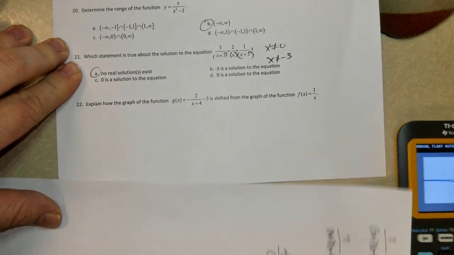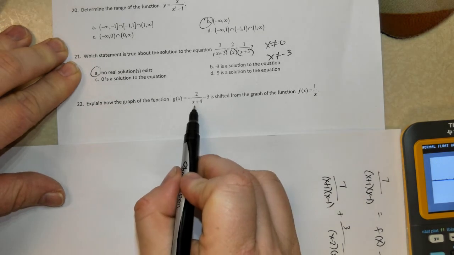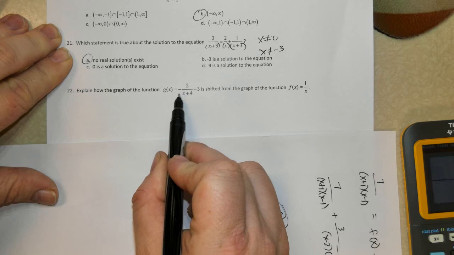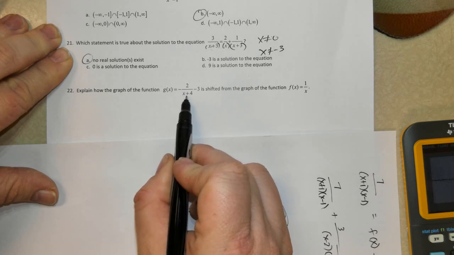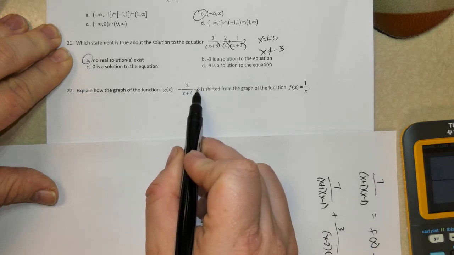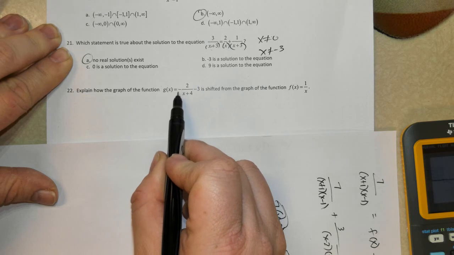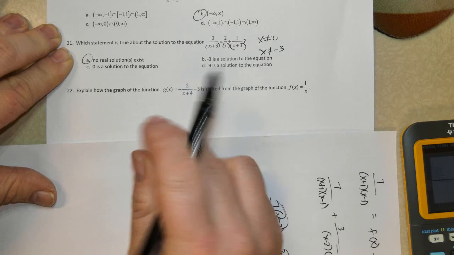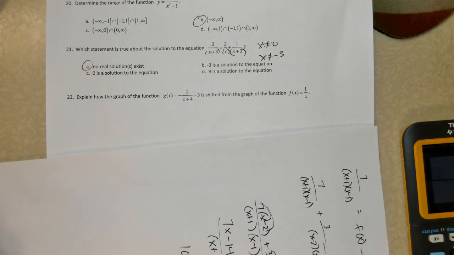Explain how the graph is shifted from the original parent function. Okay, so we are going to shift, and the order doesn't matter how you write these down: shift horizontally to the left 4, shift down 3, reflect across the x-axis, and vertically stretch by a factor of 2.